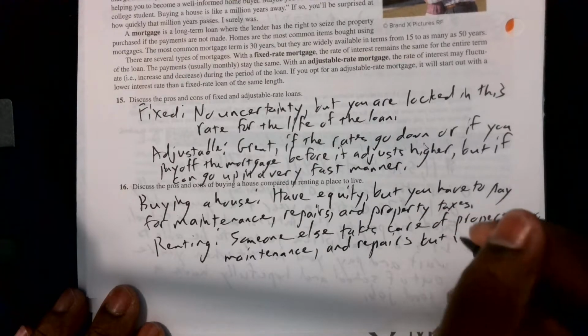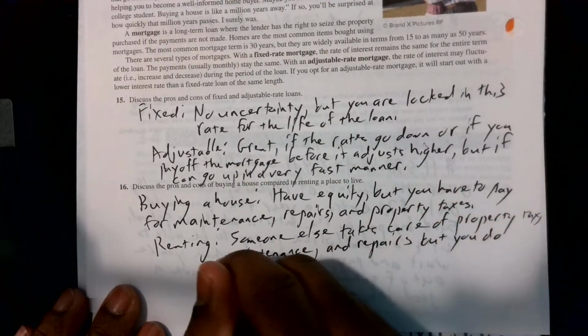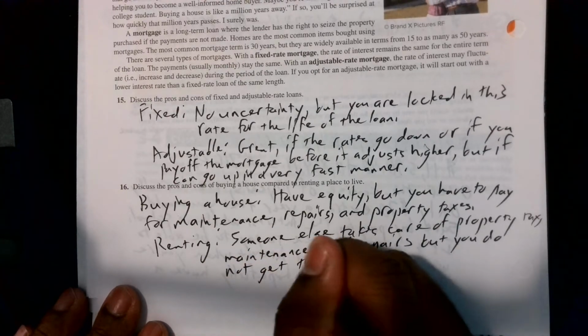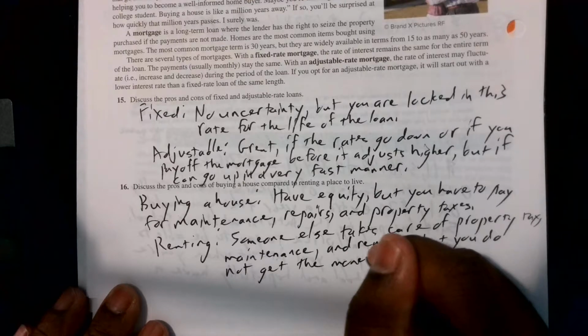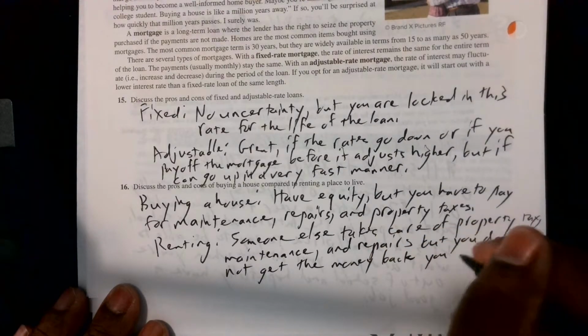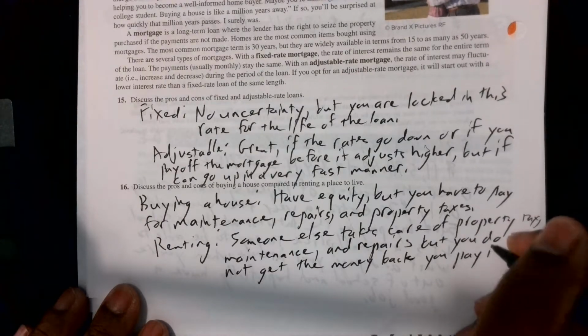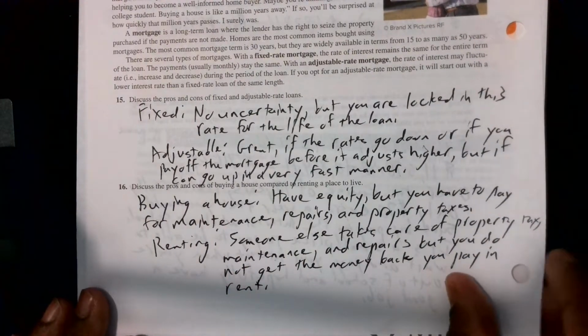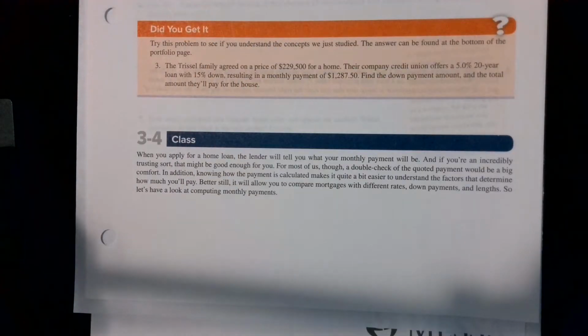But you do not get the money back you pay in rent. Okay, so there's pros and cons on both sides.